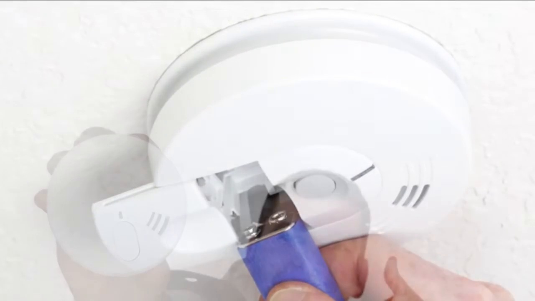The differing strengths of these two types of sensors has led to the creation of detectors that employ both types of systems. This allows for the rapid detection of both small smoldering fires and fast-moving ones.